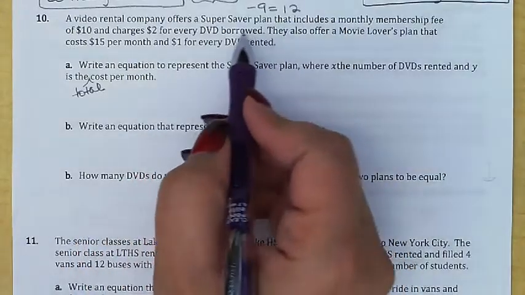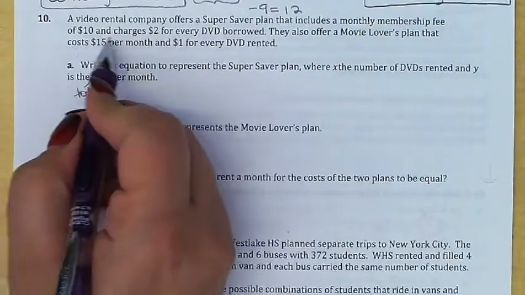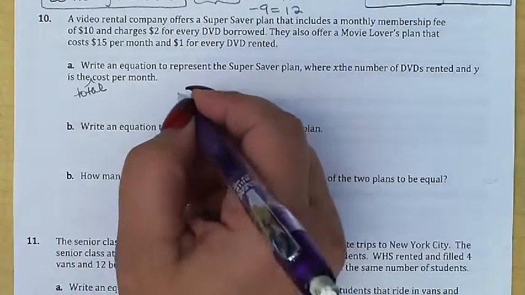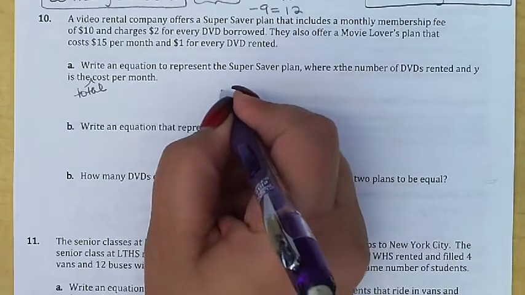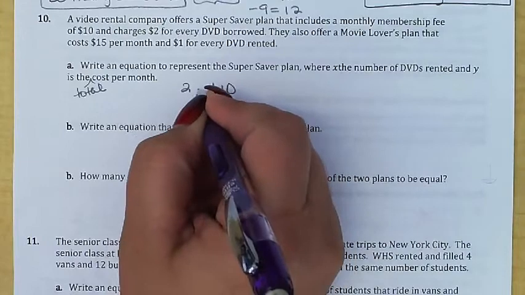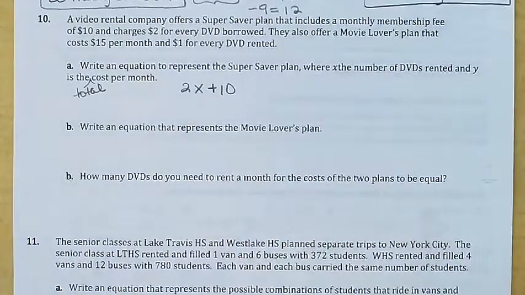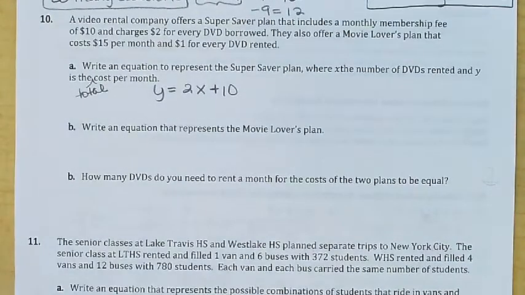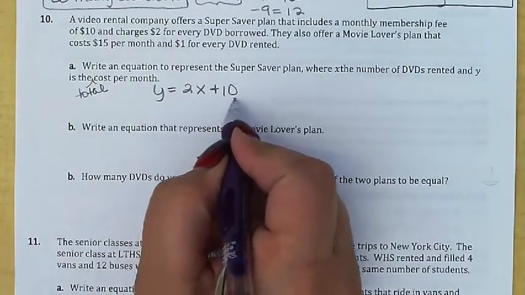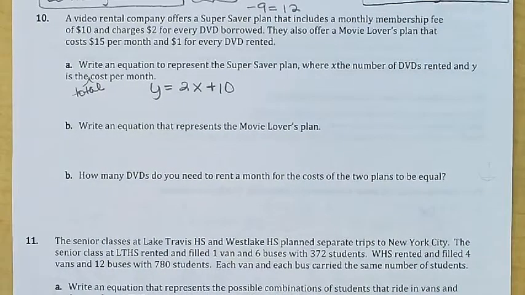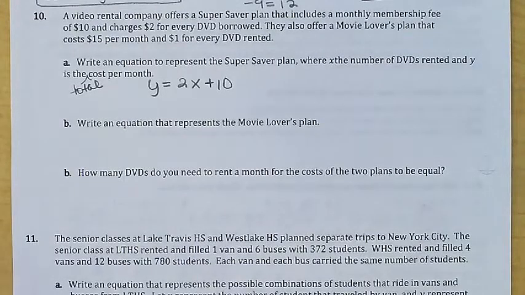So let's talk about the Super Saver. You pay $10 a month plus they charge you $2 for every DVD that you borrow. So if I were coming up with an equation for that, I would always be paying those $10 every month plus $2 for however many DVDs. So my cost in total for the month would be this relationship. Every month I would pay $10 plus $2 for every DVD I rent. This was back when we still rented DVDs. And then that would be our expression for the Super Saver plan.